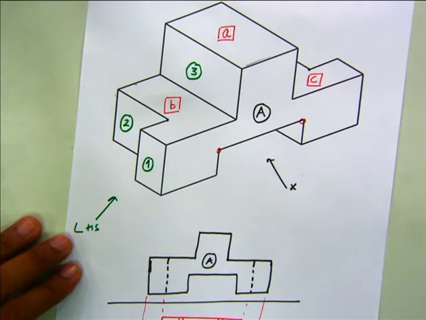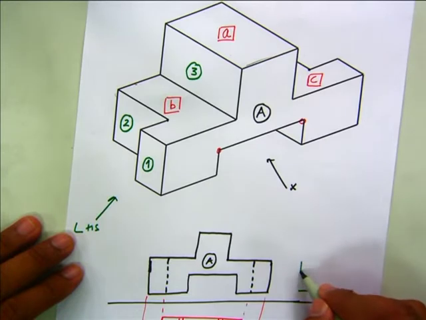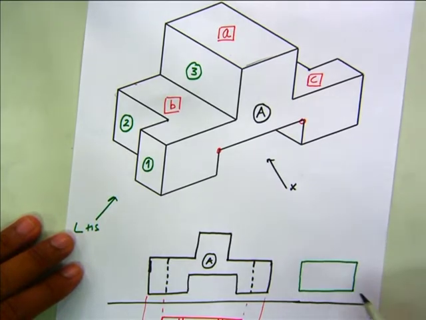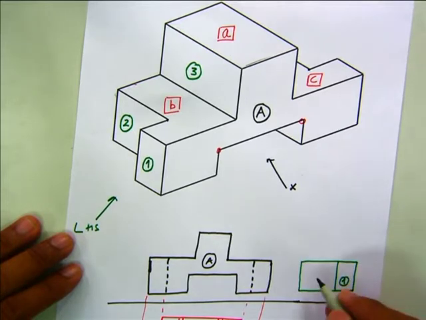We are following the first angle projection, so you can draw on this side. This becomes your 1, this becomes your 2, 3.